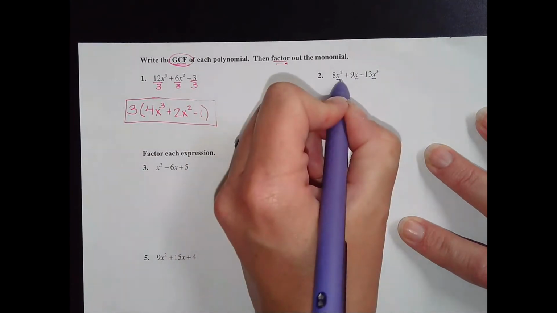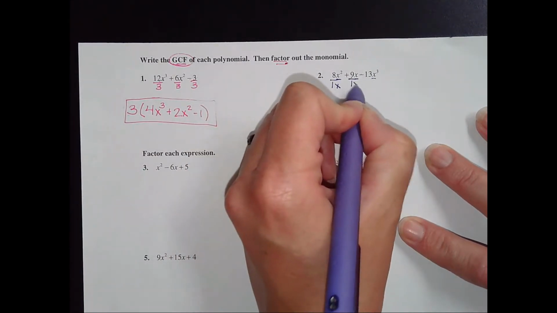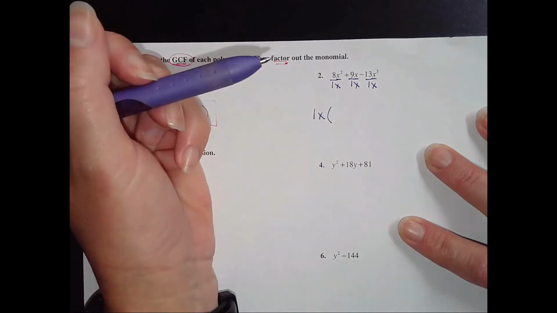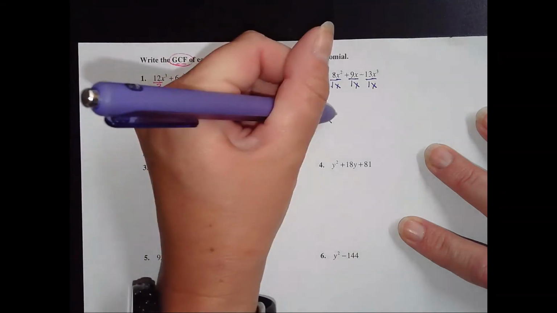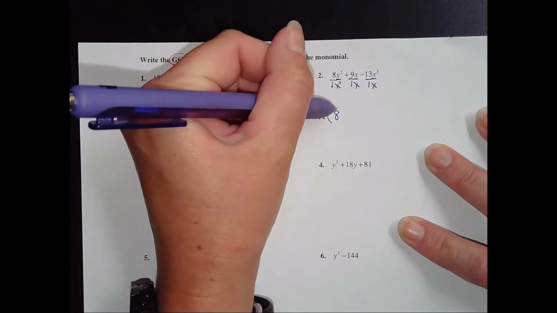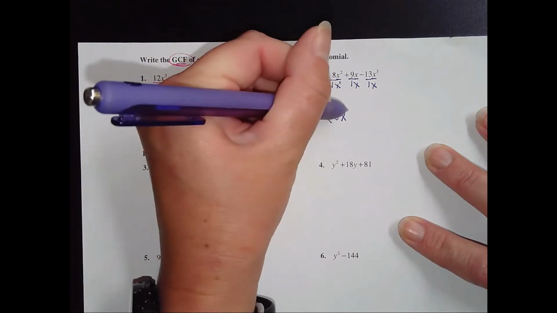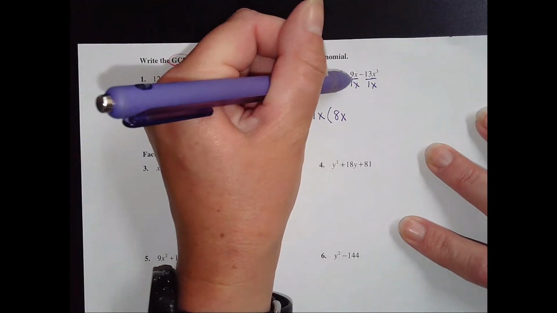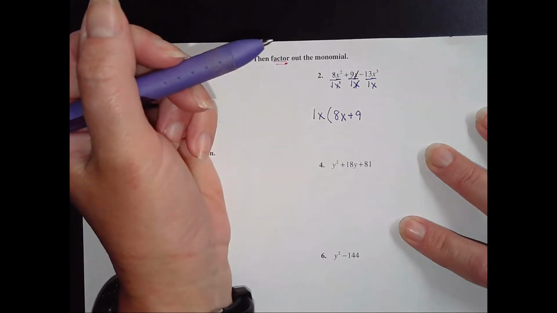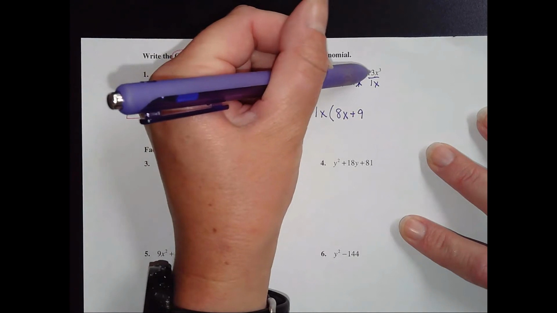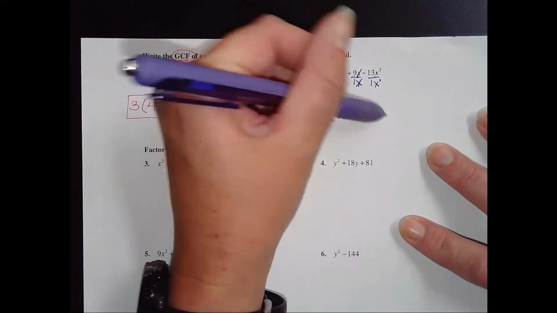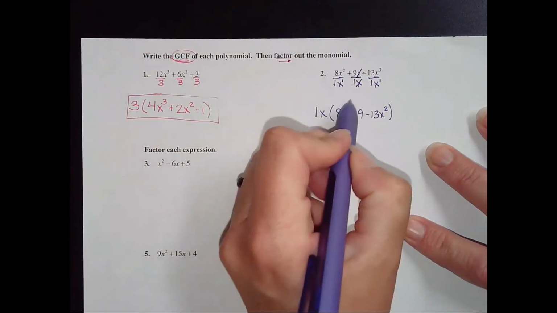So then you take every single term and divide by 1x. When you divide with variables with exponents, you subtract their exponents. So 8 divided by 1 is 8. X squared divided by x, subtract them. Basically, it just goes down 1 for exponents. So you have x, or x to the first. Positive 9 divided by 1 is a positive 9. X over x, they actually cancel each other out because it's the same thing. And then negative 13 divided by 1 is negative 13. X cubed divided by x, 3 minus 1, you have x squared. And that's all you would need for that one.